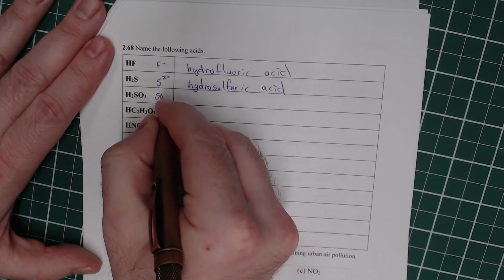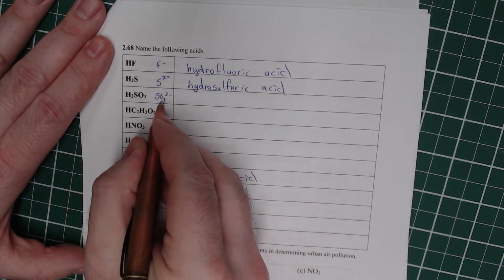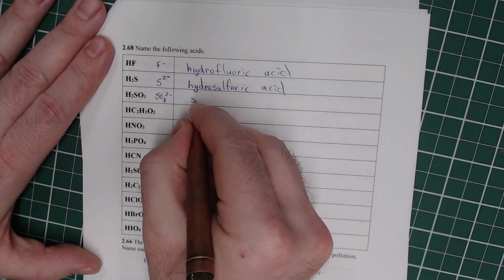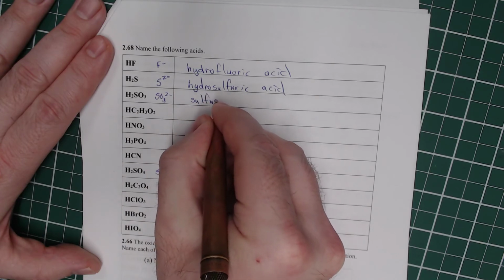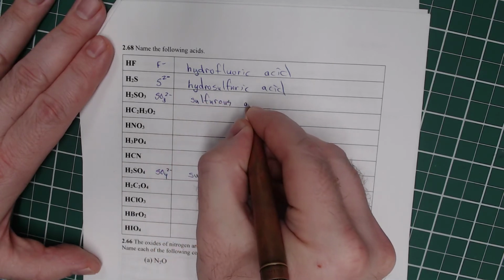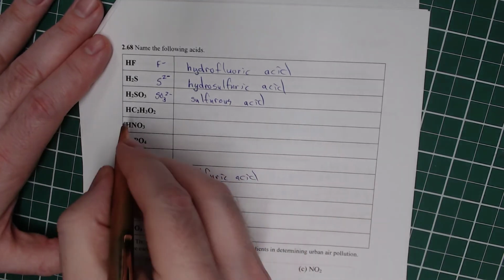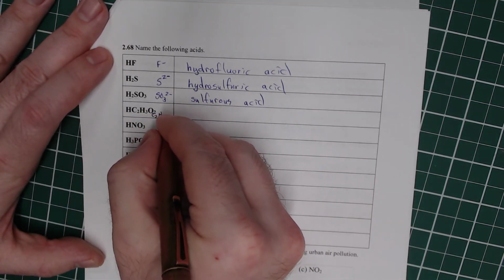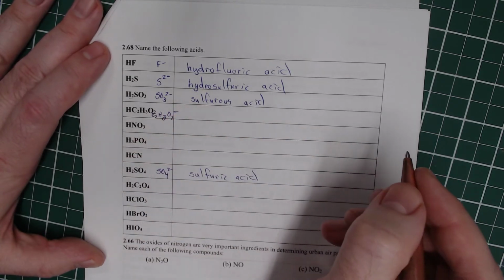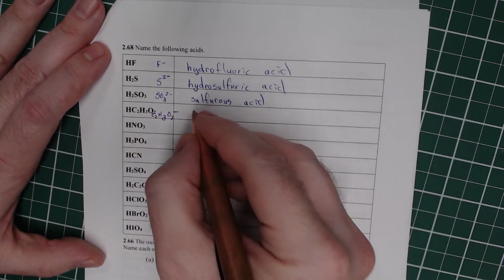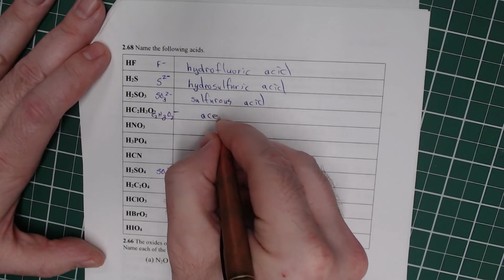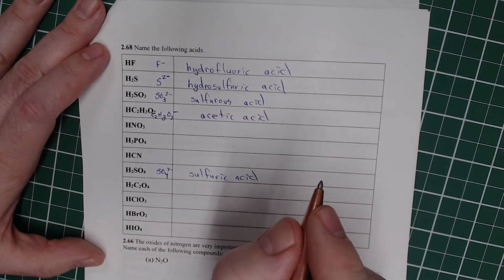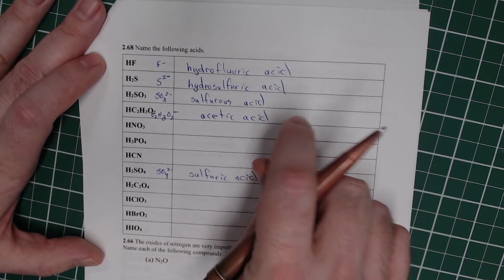H2SO3, well, let's write this, SO3 2 minus. SO3 2 minus is sulfite. Ite becomes ous. So this is sulfurous acid. All right, HC2H3O2. So C2H3O2 minus, that is acetate. Ate becomes ic. So this is acetic acid. And as I mentioned a little bit earlier, that is the acid that is in vinegar.